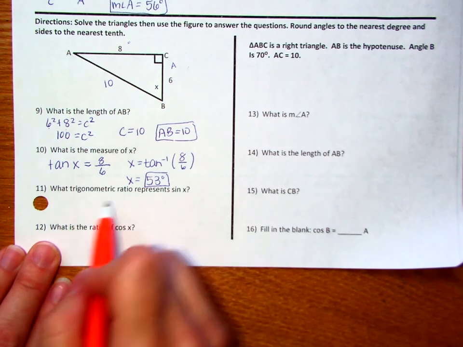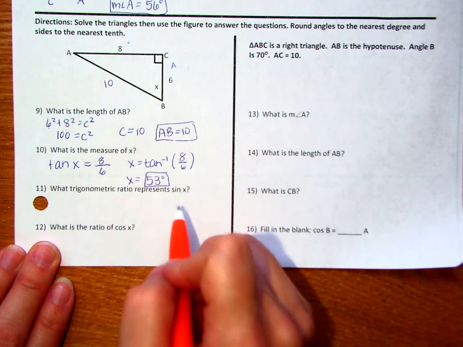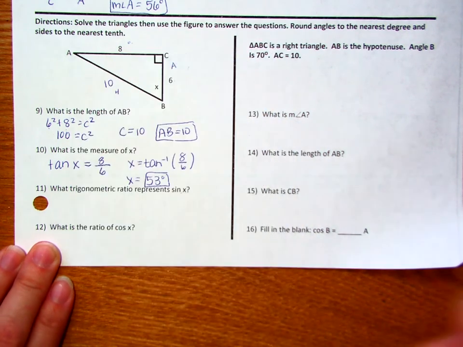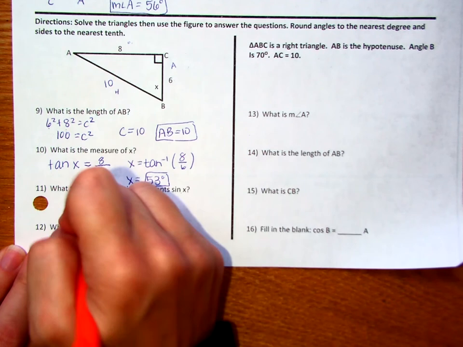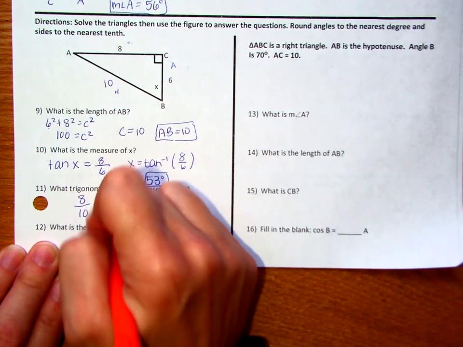It says, which trigonometric ratio represents sine of x? Remember, sine is going to be opposite over hypotenuse. So it's going to be the 8 over the 10, which would then simplify to be 4/5.